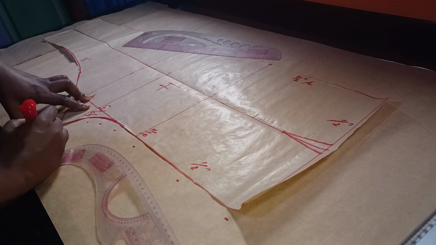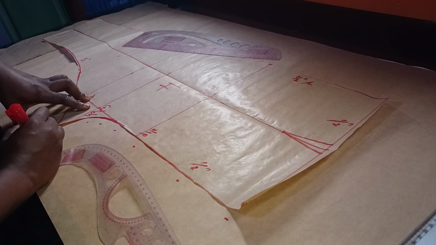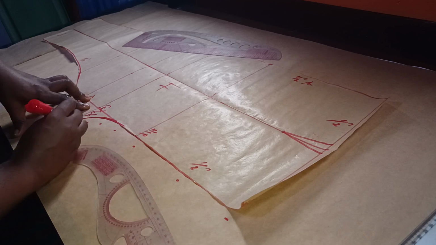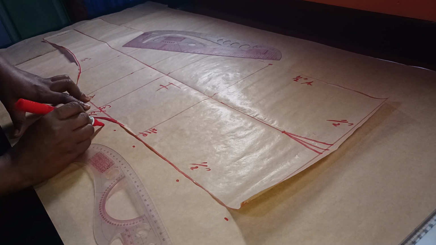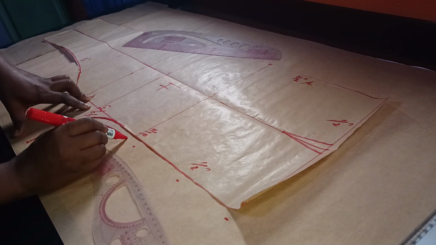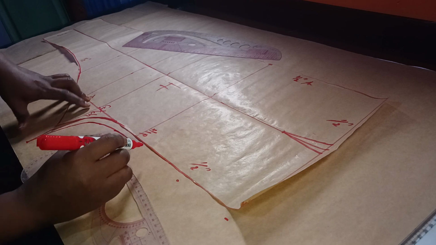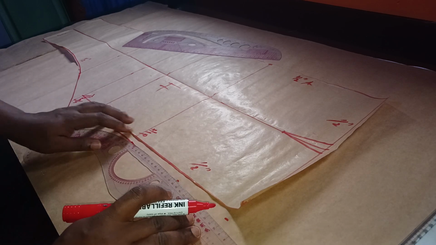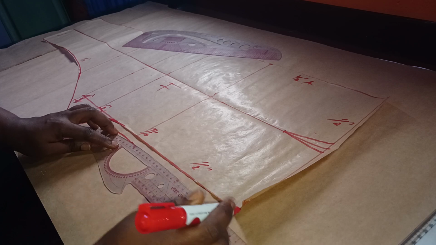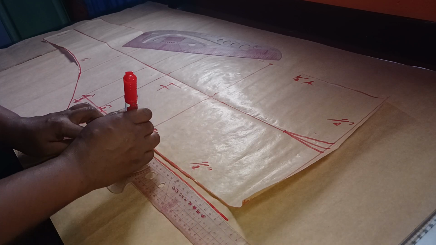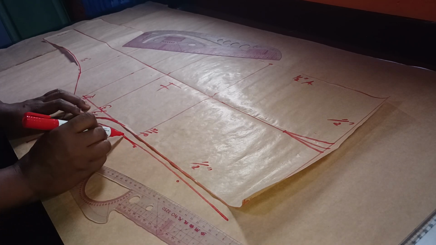So let me just use my free hand. We join it this way. That's the back part. These are our back parts. So you take it straight now from here, straight down like this. So these are back parts.